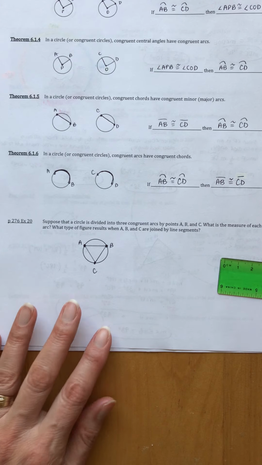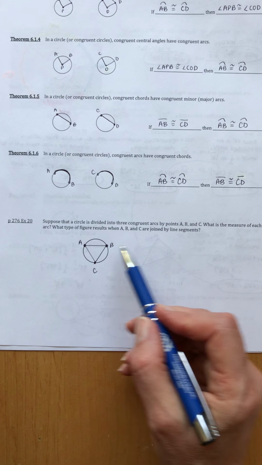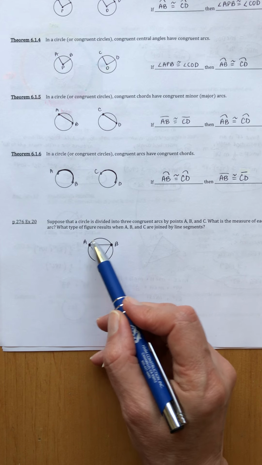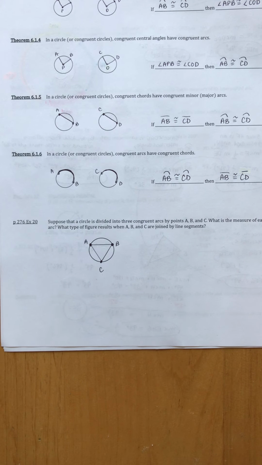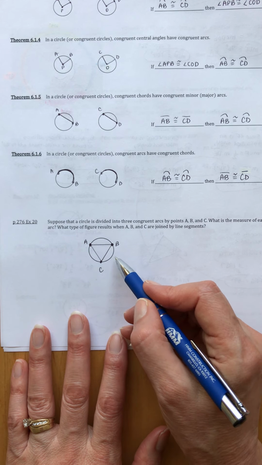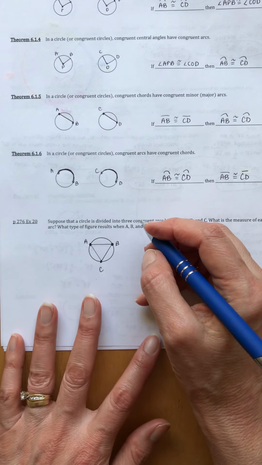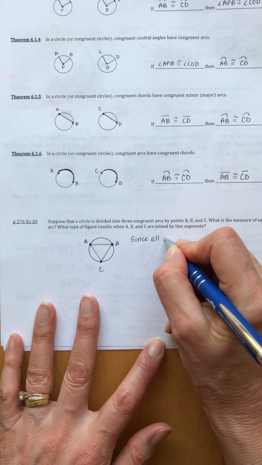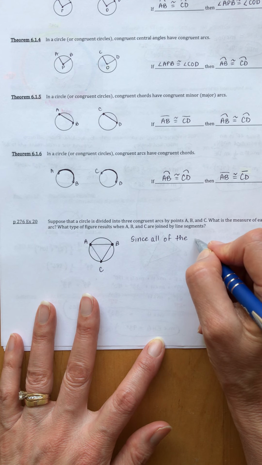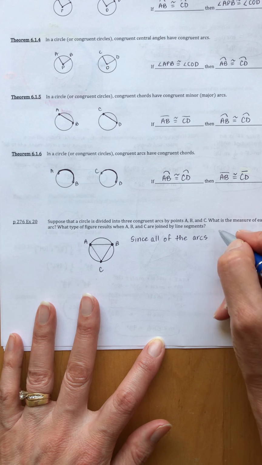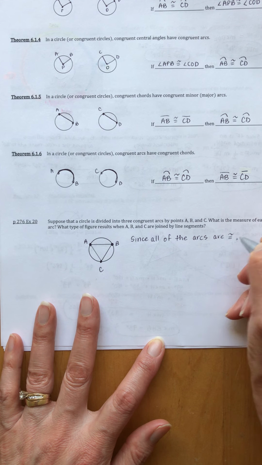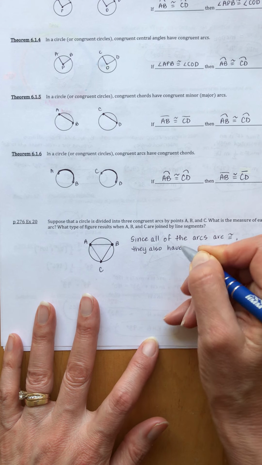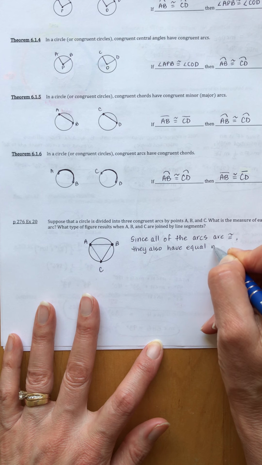Okay, so it says, suppose that a circle is divided into 3 congruent arcs by points A, B, and C. What is the measure of each arc? Well, there are 3 arcs there, right? What's all the way around? 360. So wouldn't it have to be equally divided if they're all the same? It'd have to be 120. So we're going to say, since all of the arcs are congruent, they also have equal measure.